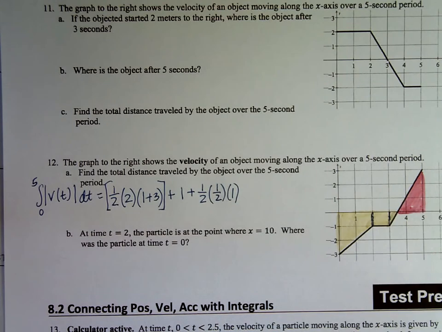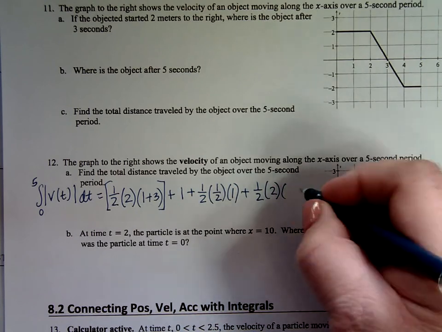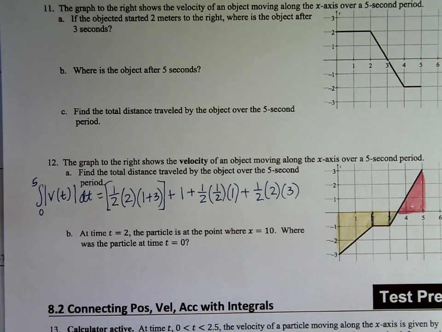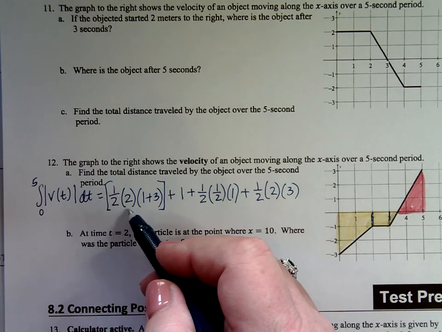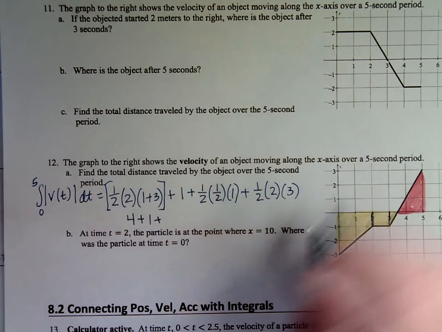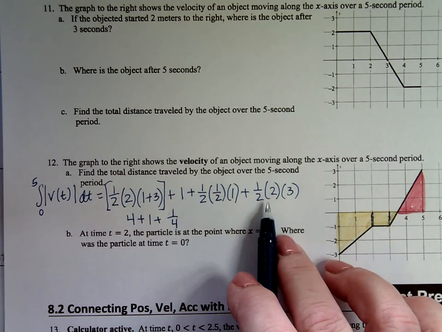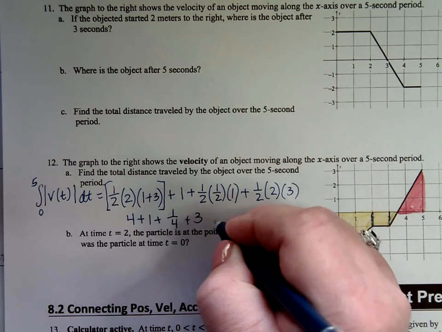And then I have the last triangle here. It is also a triangle. My red triangle, 1/2, a base of 2, and a height of 3. And so I set up my 3 or 4 actually scenarios there, and I'm just taking the absolute value of them, so I left them as all positive values. All right, half of 2 cancels out. I have 4 for this guy, plus 1, plus 1/2 times 1/2 is 1/4, and then the 2's cancel, so I've got a plus 3, and so I end up with 4, 5, 8 1/4.